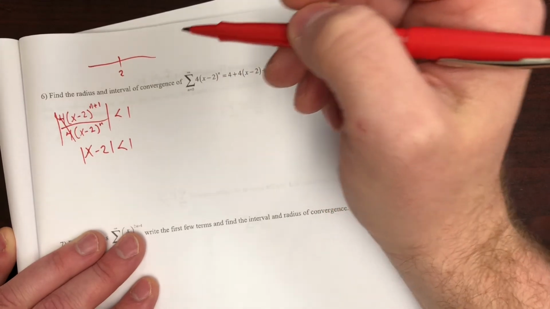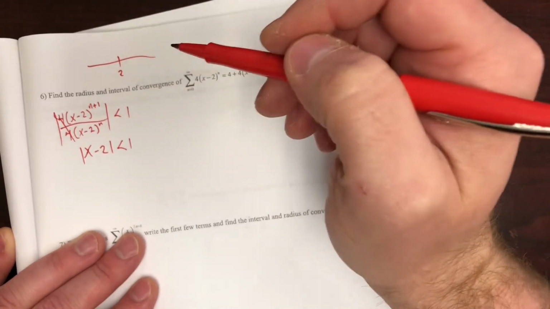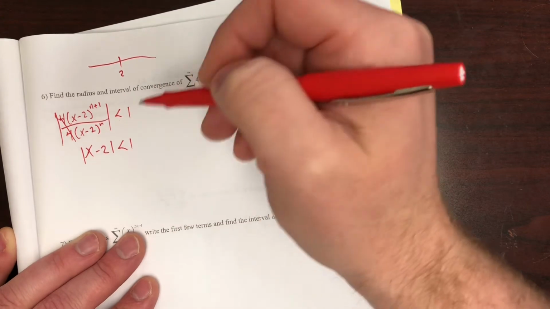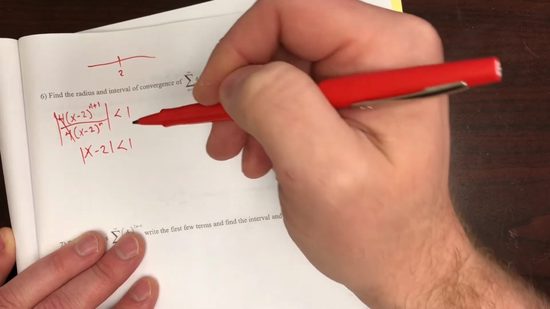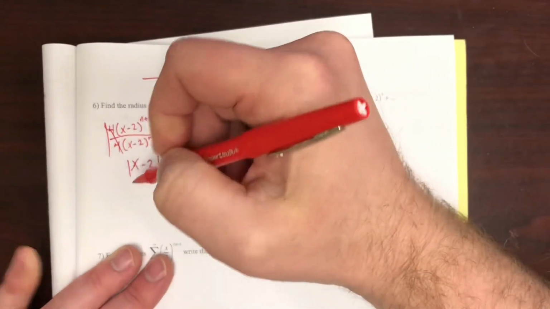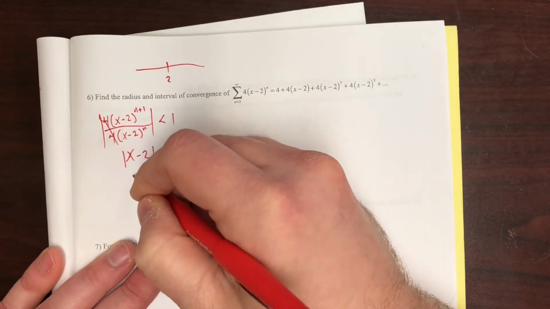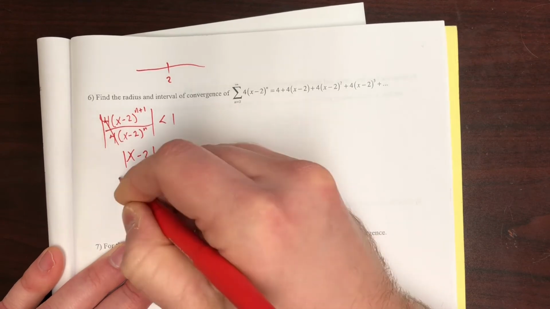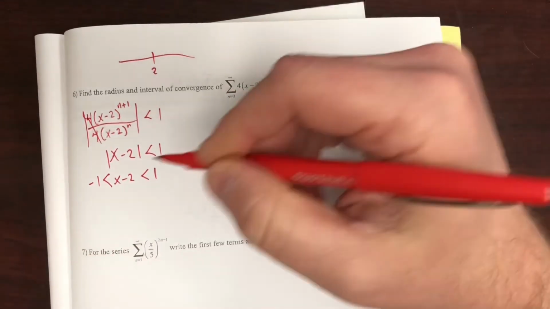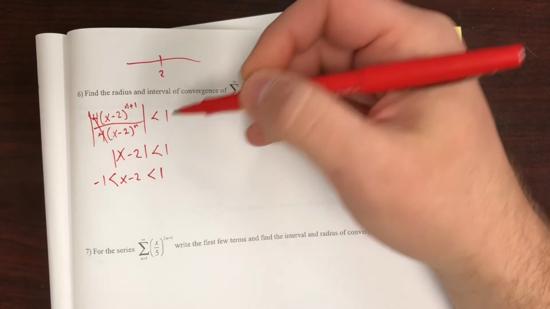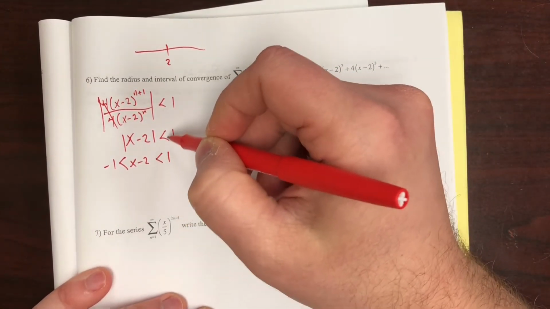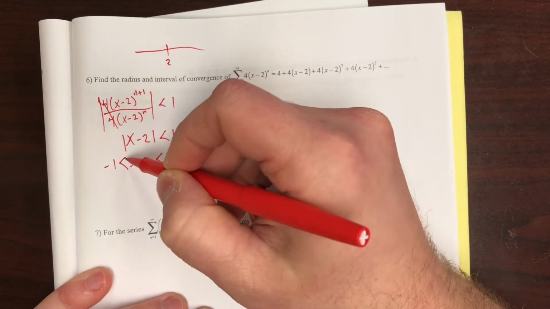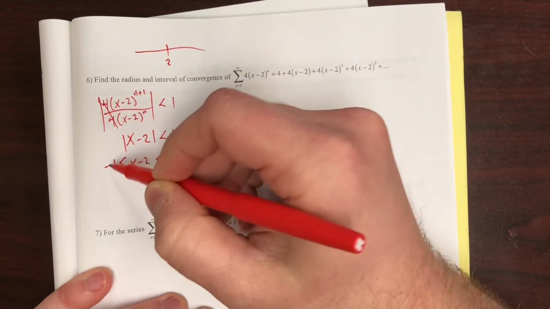Wait, the n's are gone. So we just need to find out what values of x make this work. That's pretty sweet. If you don't know how to solve an absolute value like this, the simple way is you take this inequality symbol, keep it going the same direction, put it over there, and then put the opposite number over there.